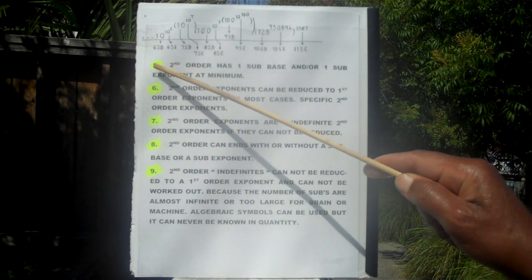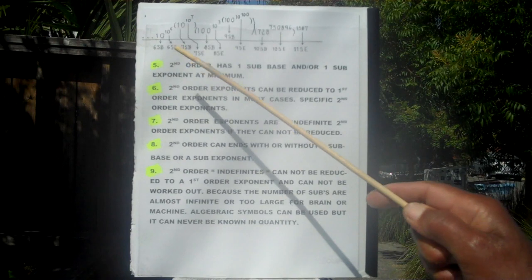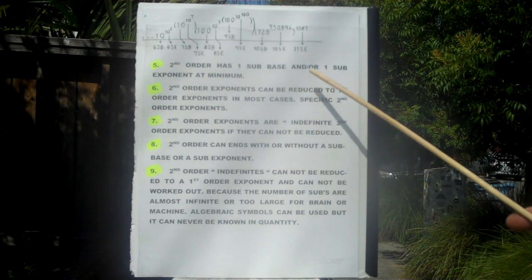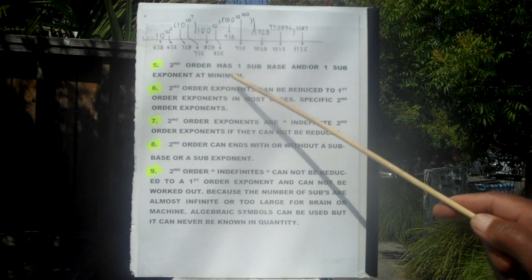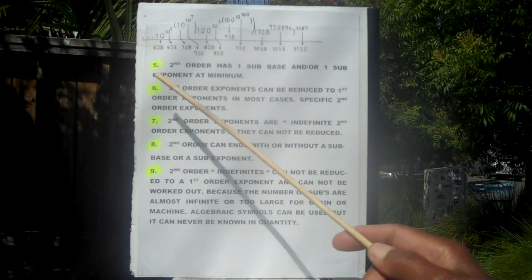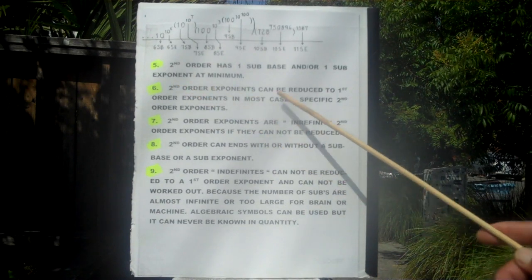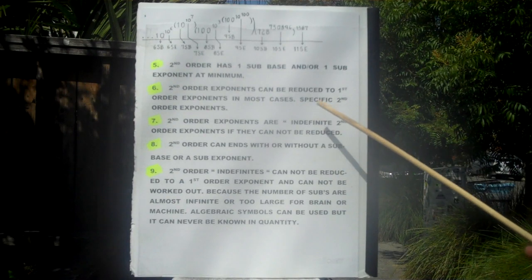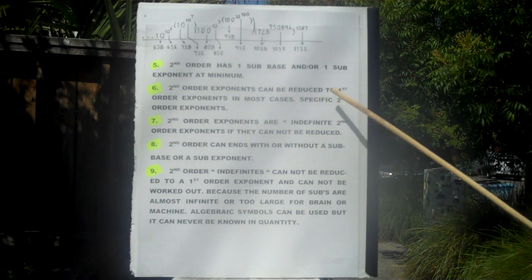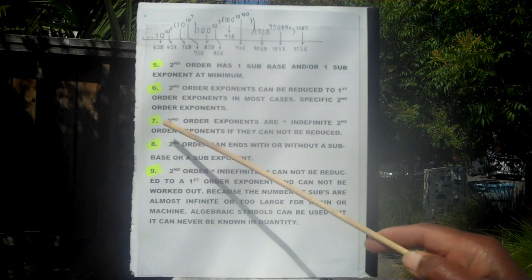Now we'll go to number 5. Number 5, the second order has one sub-base and or one sub-exponent at a minimum. Number 6. The second order exponents can be reduced to first order exponents in most cases. Only specific second order exponents can be done this way.